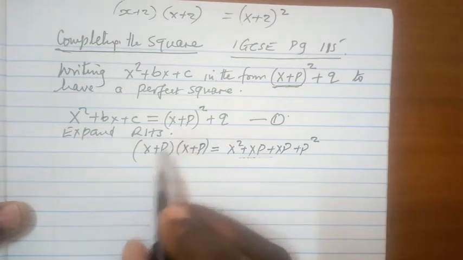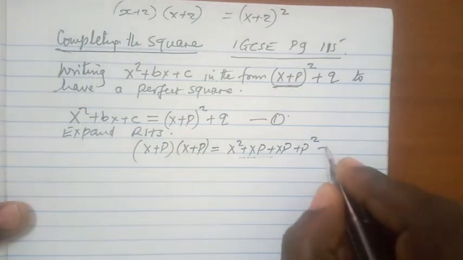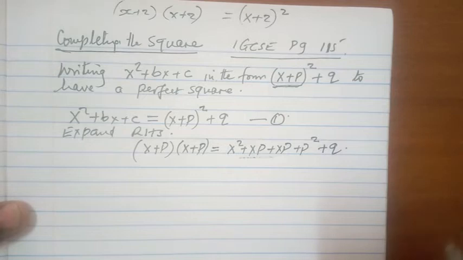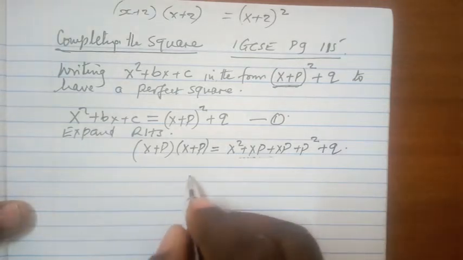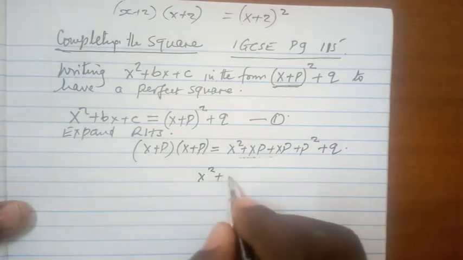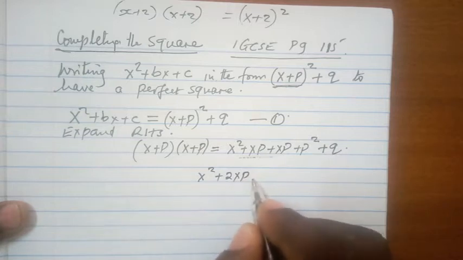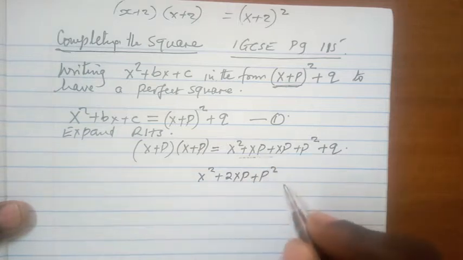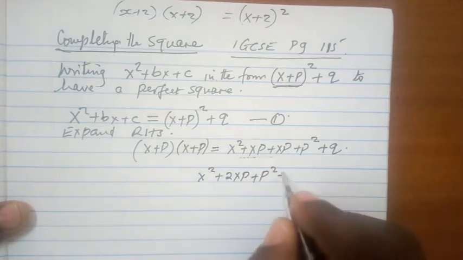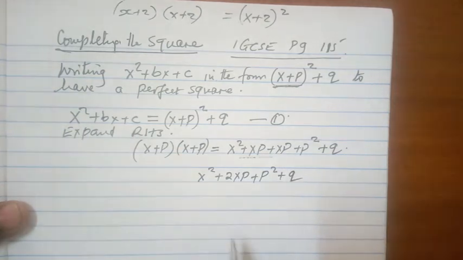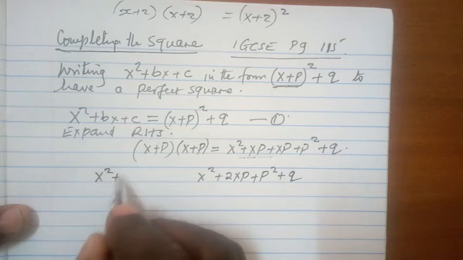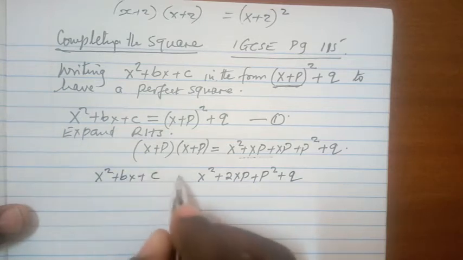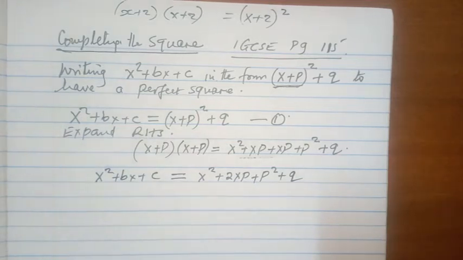This is an expansion of this bracket, so we still have plus q. And this gives us x squared plus 2xp plus p squared plus q. This is what equals x squared plus bx plus c.